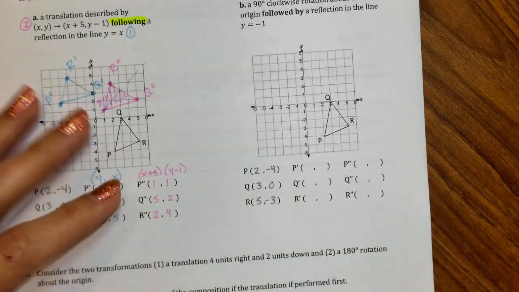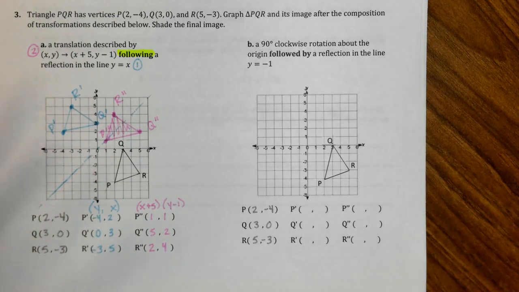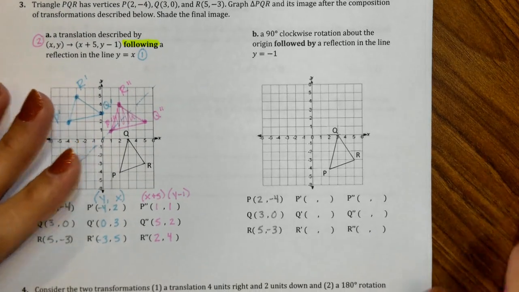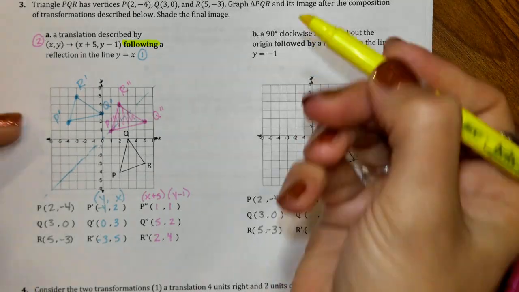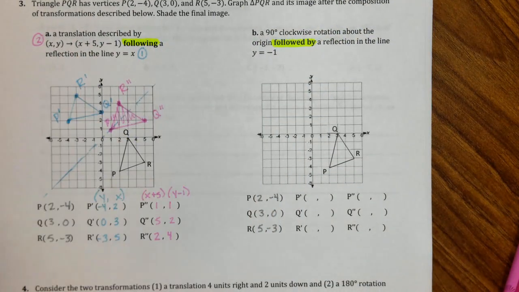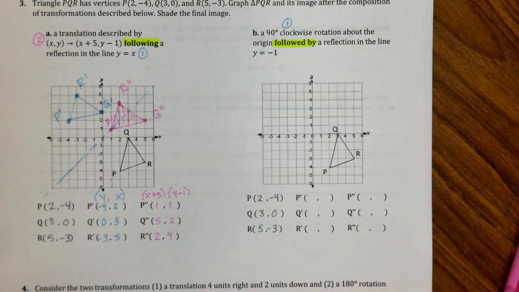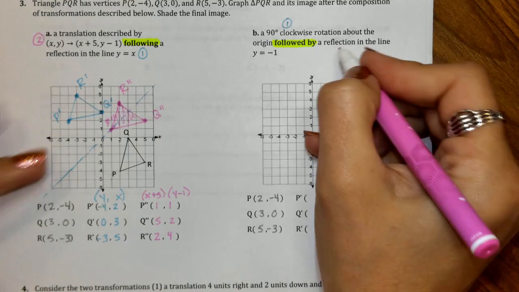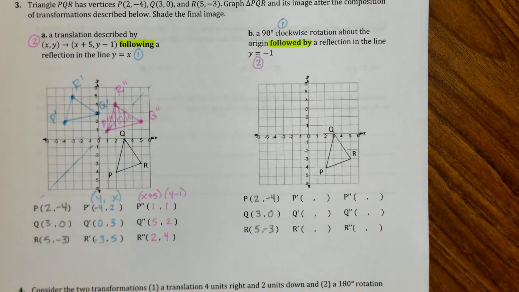All right, next, we're going to have a 90-degree clockwise. This is going to go pretty fast. There's probably going to be a lot of pausing and drawing things on your own. 90 degrees clockwise, okay, so remember this is 270 counterclockwise. It's going to be a rotation, followed by, okay, there's that followed by. Following means the first one's actually second. This one is followed by, so your rotation is first, and your line of reflection, y equals negative 1, is second. So let's take a look first at our first.